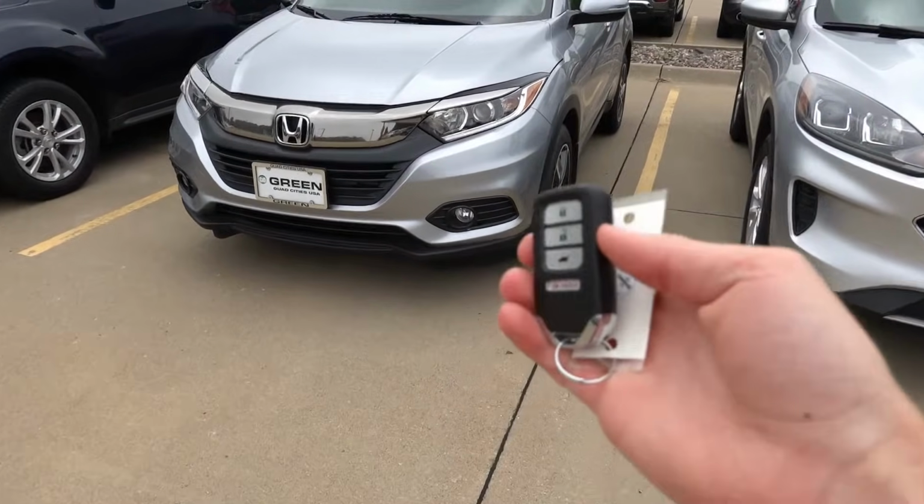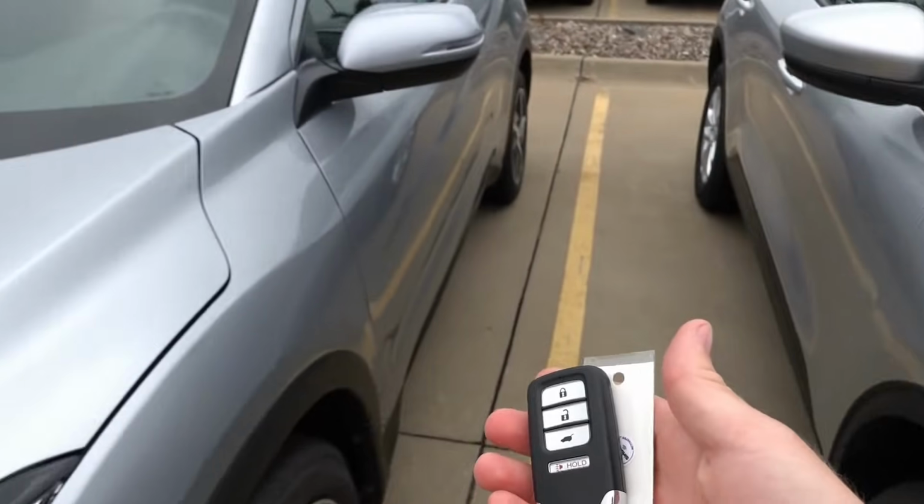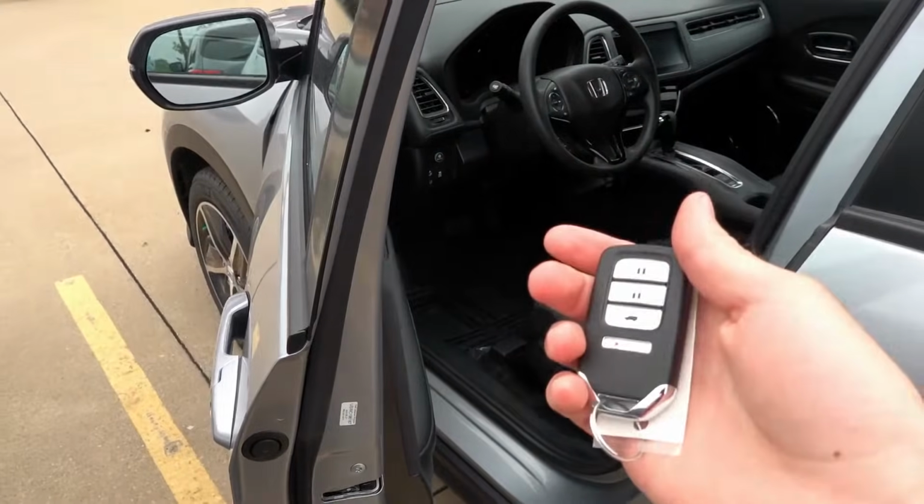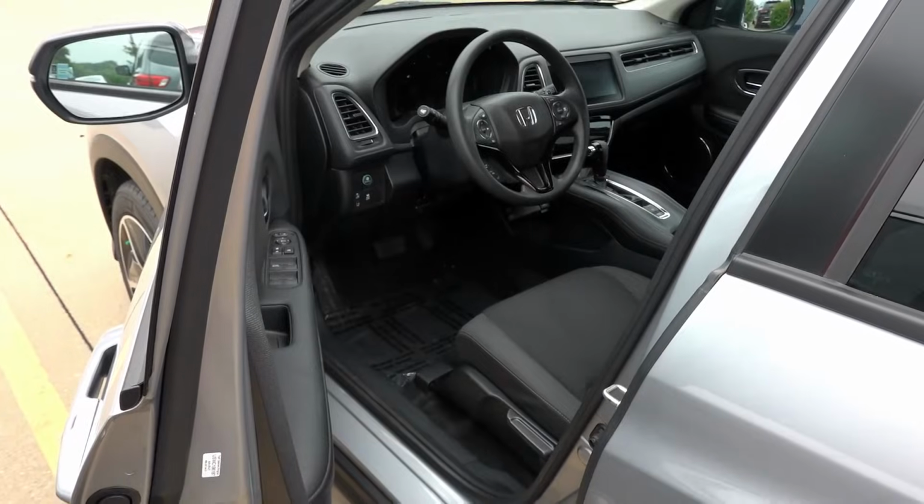Now once you decide to return to the vehicle with your proximity key, you can simply touch the back side of the door handles if this feature is enabled. The vehicle will unlock, and then you can simply get in, put your foot on the brake, and start the vehicle using the push button start.